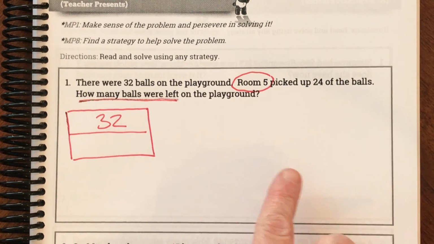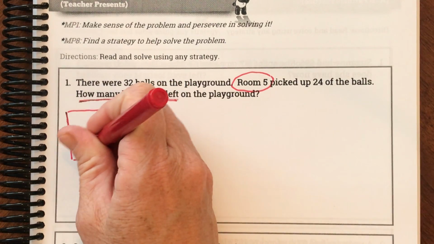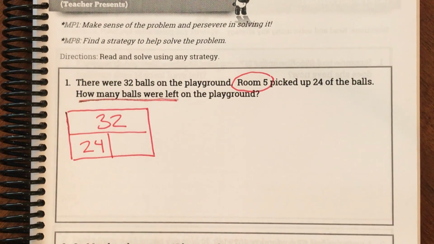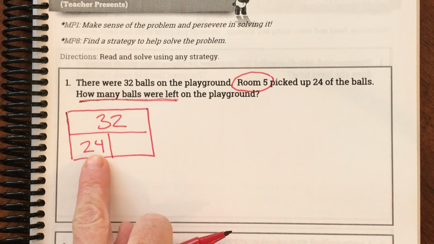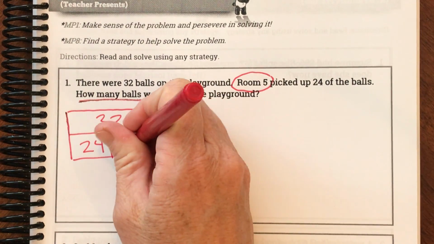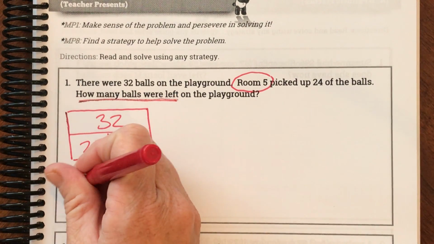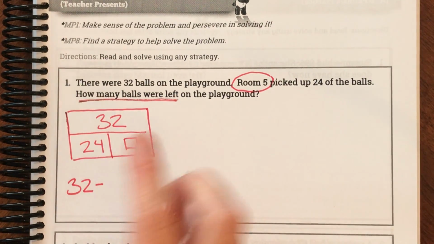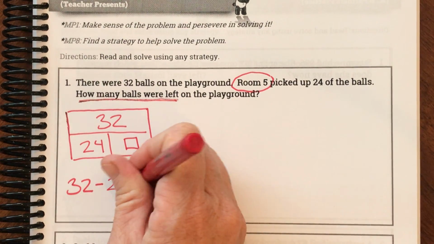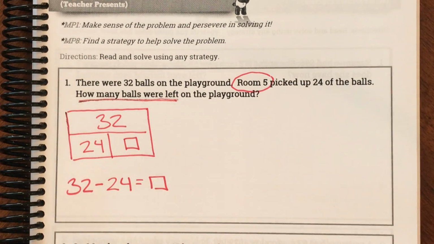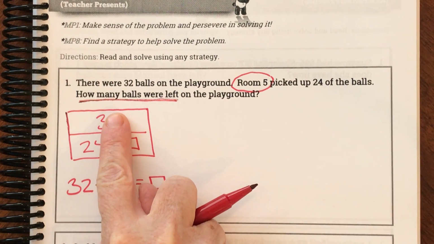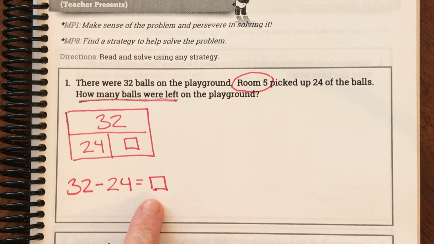That's tricky. Room 5 picked up 24 of the balls. So out of 32, room 5 picked up 24. How many were left is right here. So I know that if I take the whole and I subtract the one part, I'm going to end up with the other part. Okay, so this is step 3 when it says use a tape diagram, and step 4 says write my equation, which is whole, take away one part equals the other part.